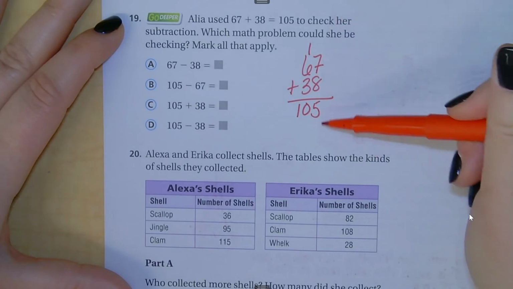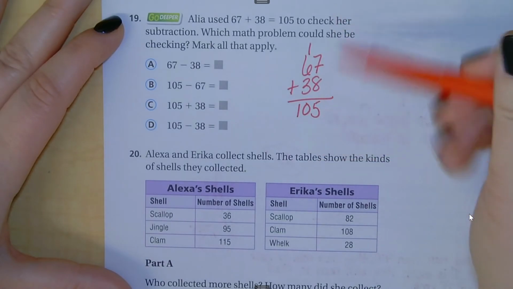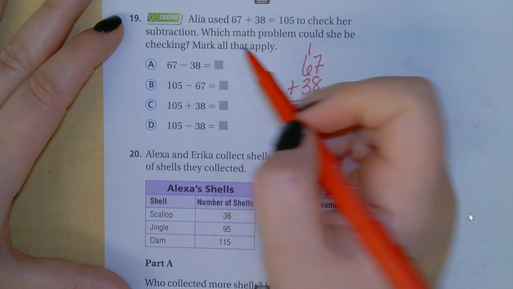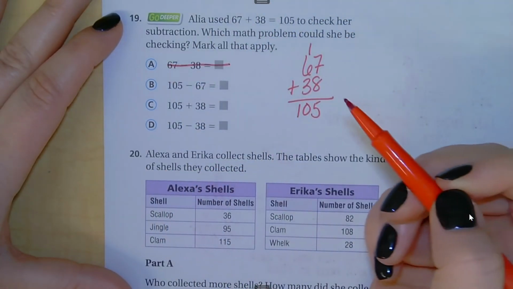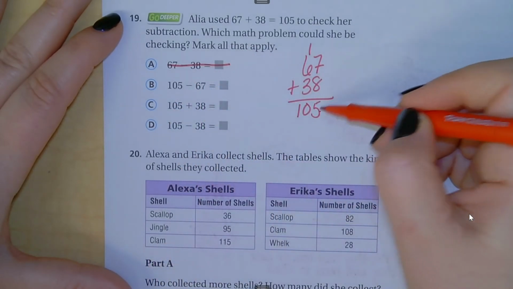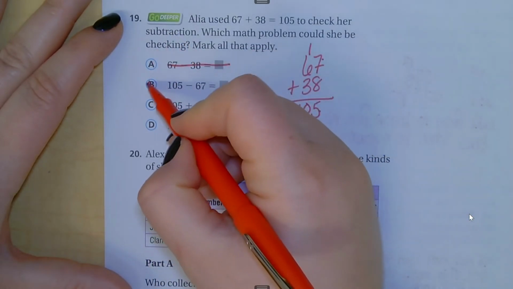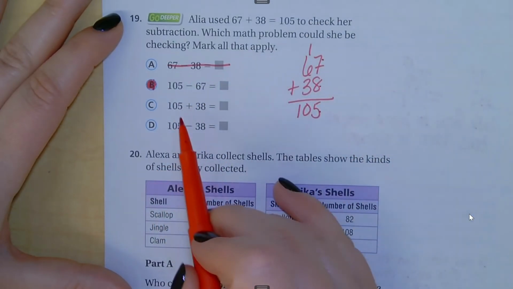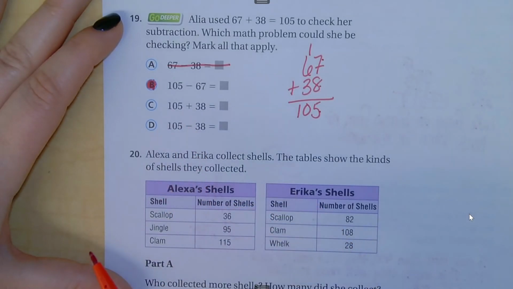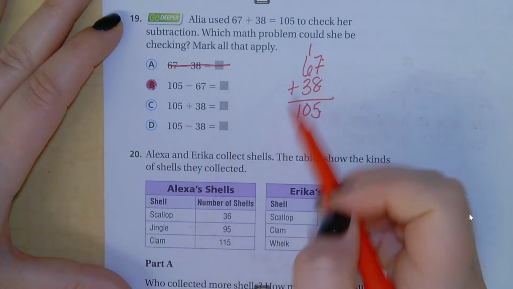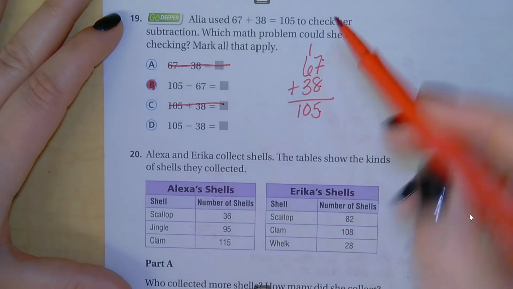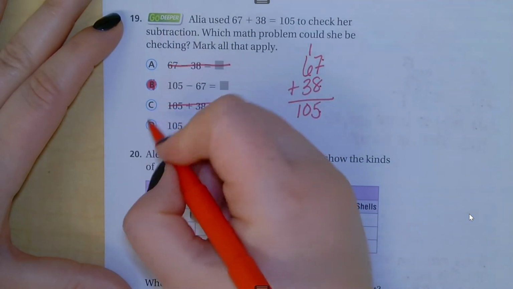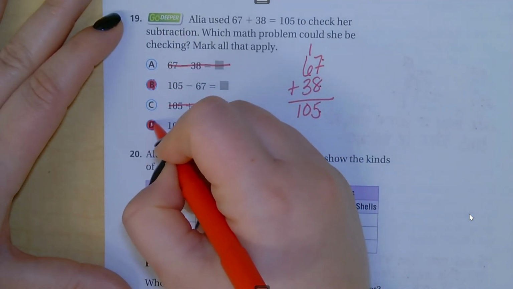Remember when we do our work, we go backwards to check our work. Backwards. So that would be 105 minus 38, right? So that's, no. 105 minus 67. 105 minus 67 does work because it should give us the difference of the other addend. 105 plus 38, plus is not an opposite operation, so that's not checking the work. We go opposite, we go backwards. 105 minus 38, yes, that is to check our work.